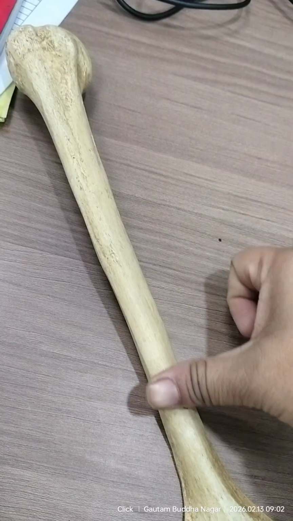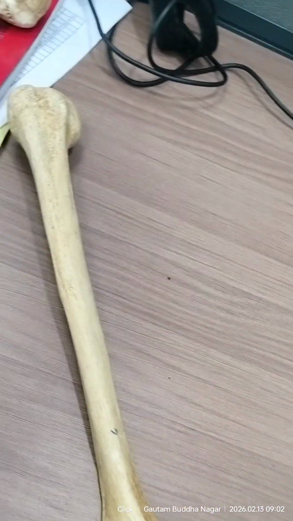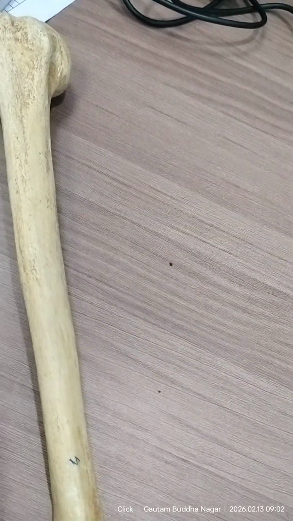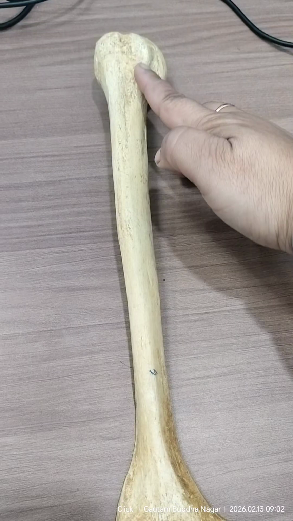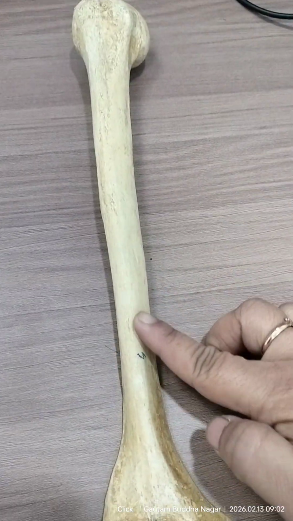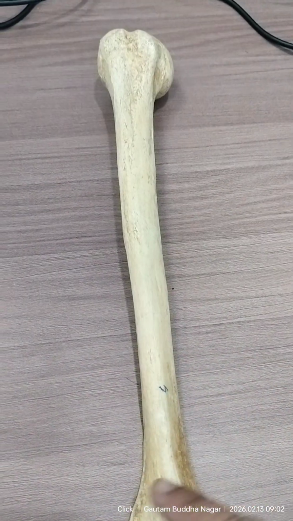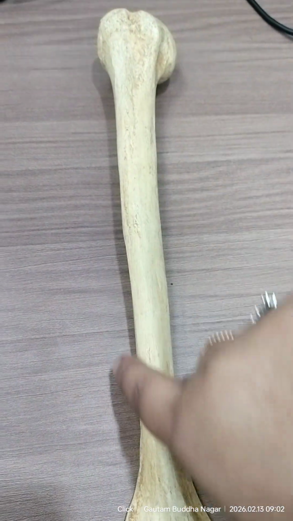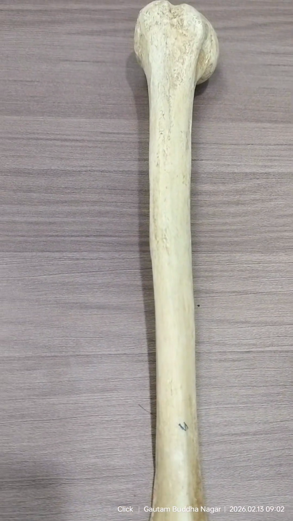Again, we are getting a surface. It is clear to you, a smooth part. So this is called the anterolateral surface. Now let's remind ourselves, we have three borders. From the lesser tuberosity, if you draw a line, we get an anterior border. From the head, if you draw a line, we get a medial border. From the greater tuberosity, we get a line called the lateral border. So three borders: anterior, medial, and lateral.